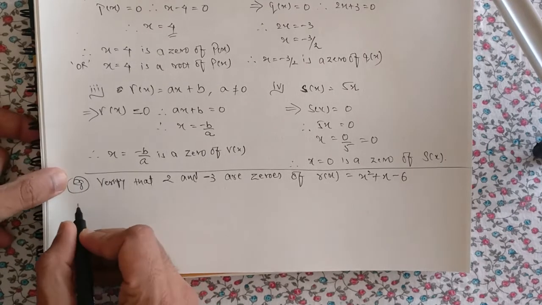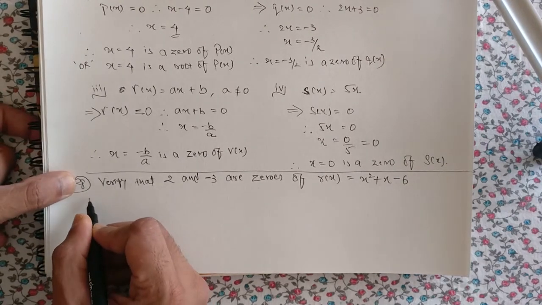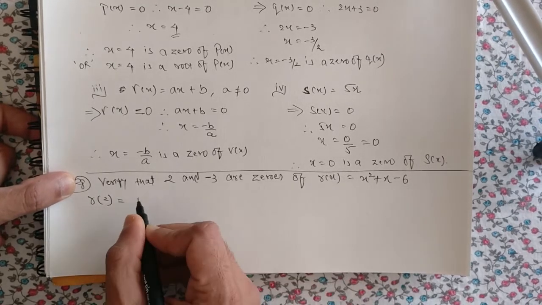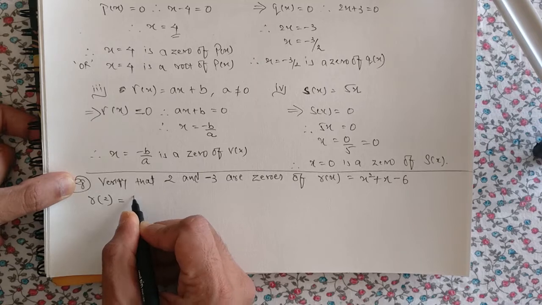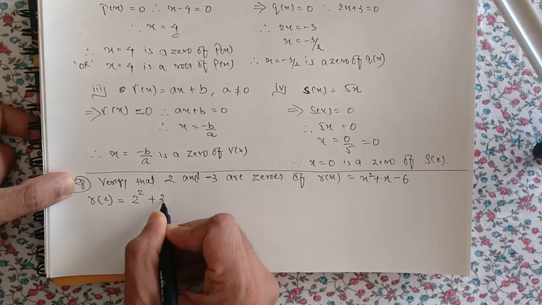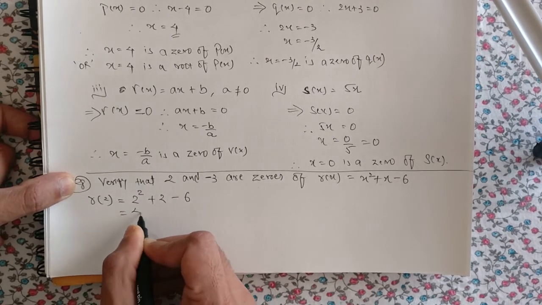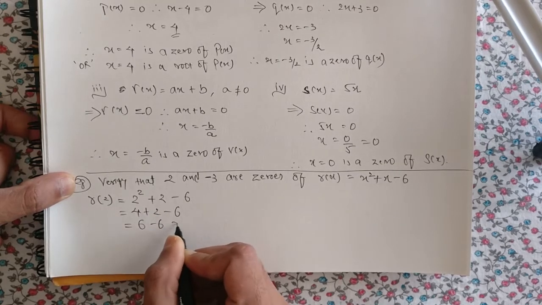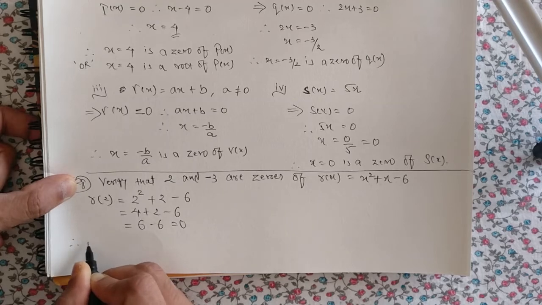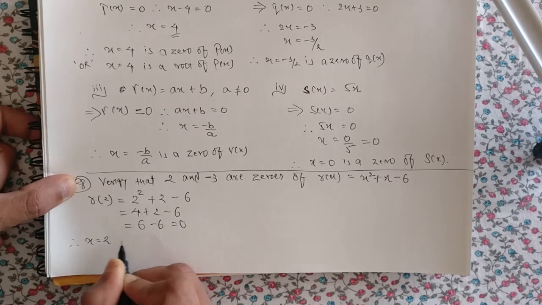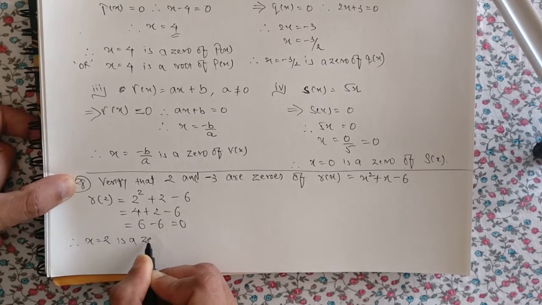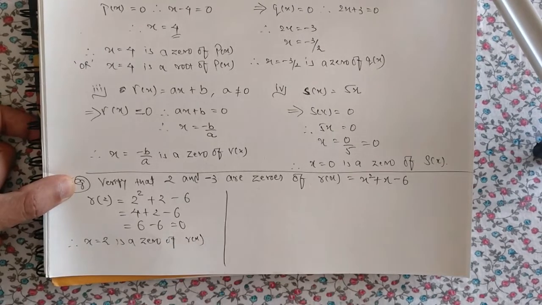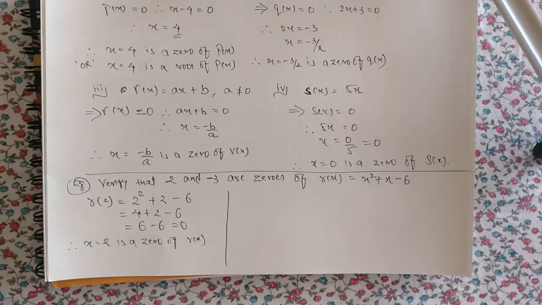So what you will do? r of 2. First we will put the value of x as 2, is equal to 2 square plus 2 minus 6, that is 4 plus 2 minus 6, that is 6 minus 6, which is 0. Therefore x is equal to 2 is a 0 of r of x. That's the first one. Let's try the second one.